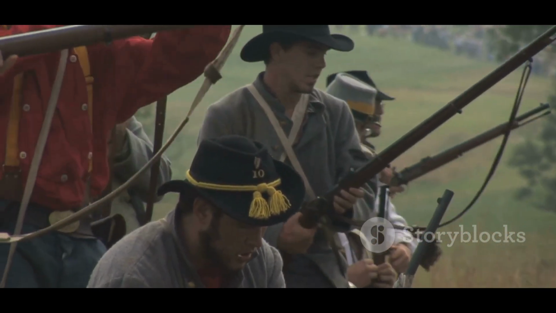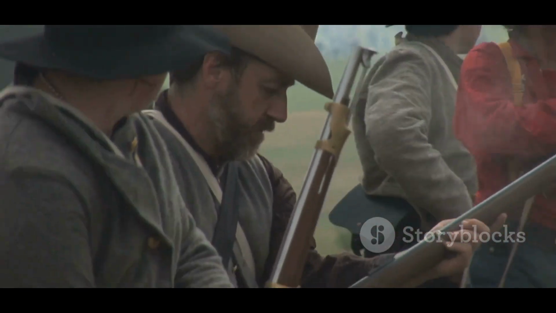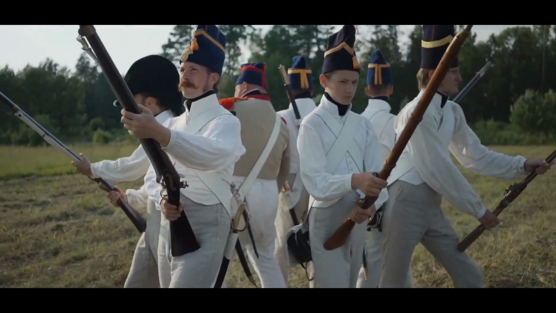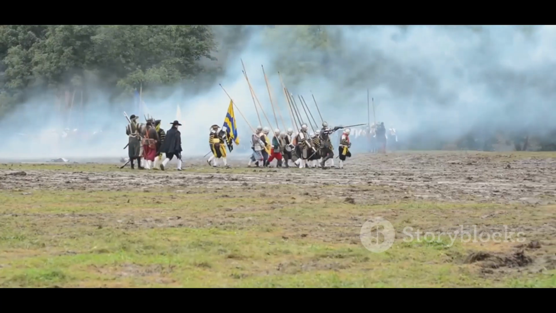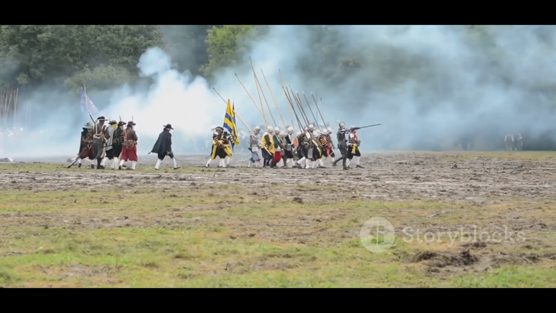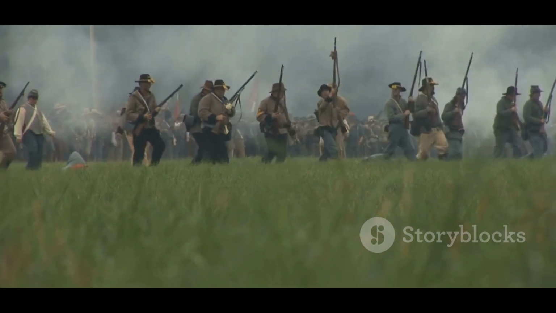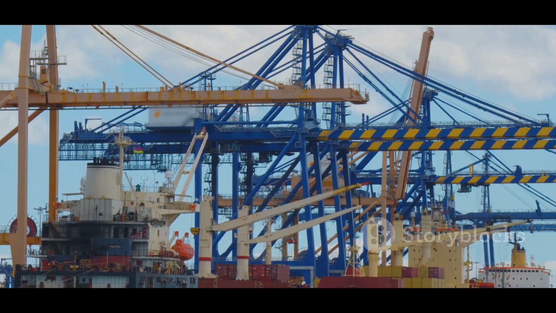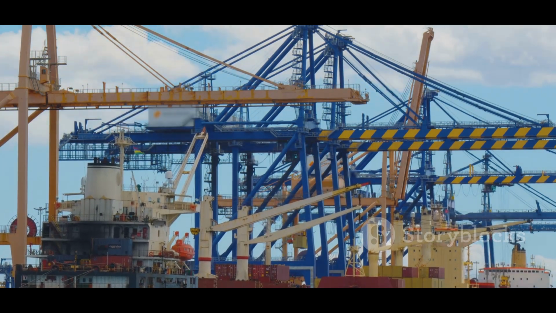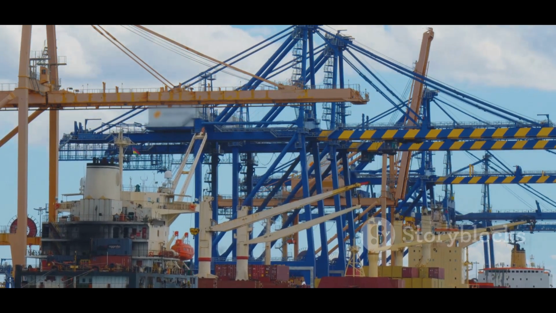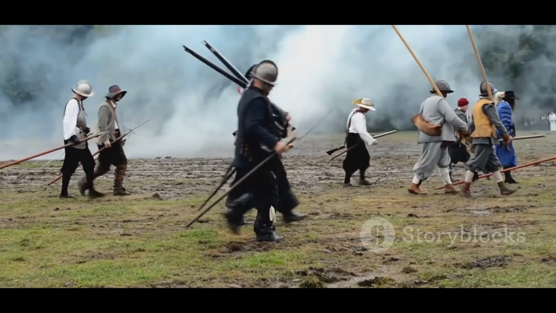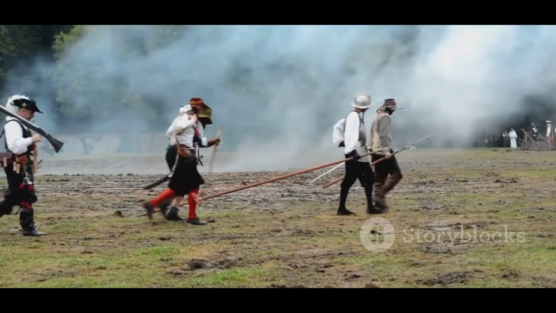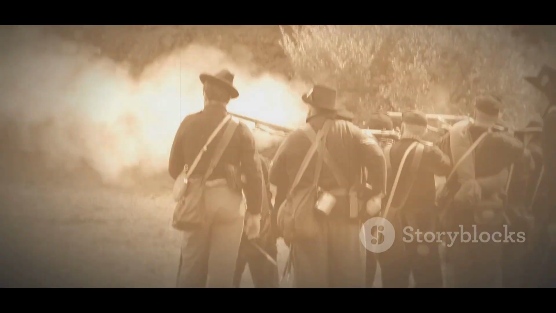Colonial militias, fighting alongside British regulars, gained valuable military experience and developed a sense of unity and shared purpose. The war also shattered the illusion of colonial security, exposing the colonies to the constant threat of French and Native American incursions. In the aftermath of victory, Britain, burdened by war debts, looked to its colonies to share the financial burden. This marked a decisive shift in British policy, away from salutary neglect and towards a more assertive and controlling approach.